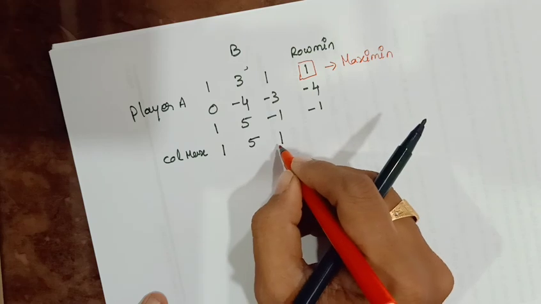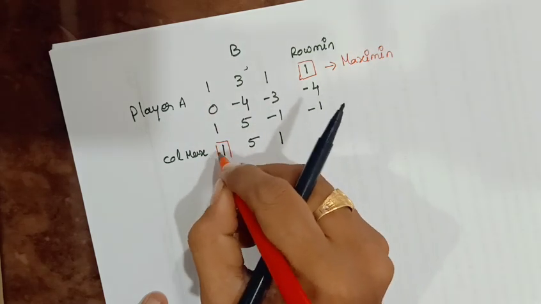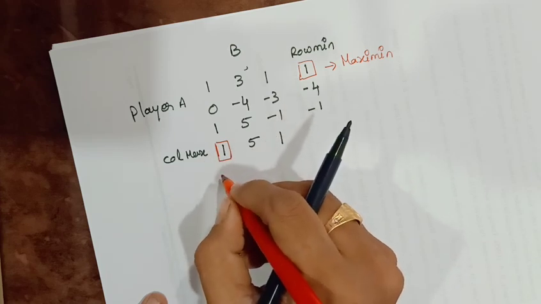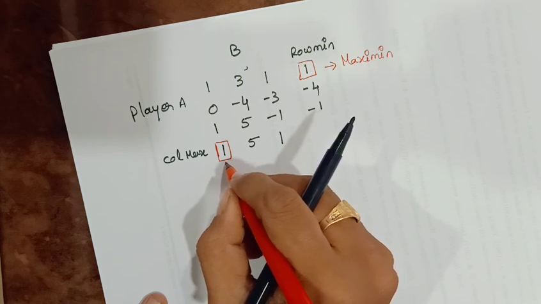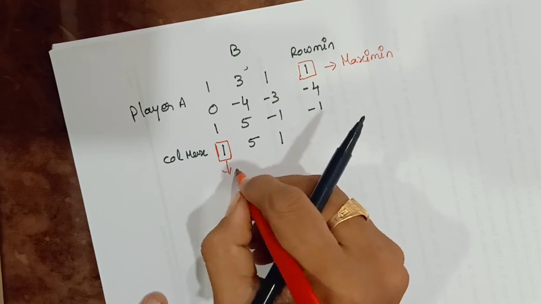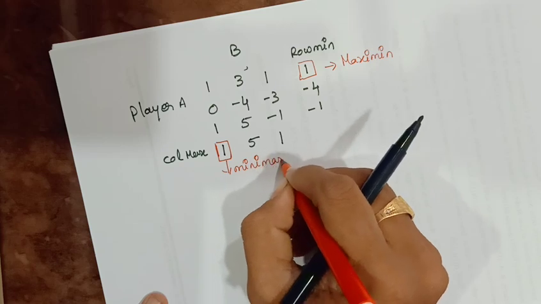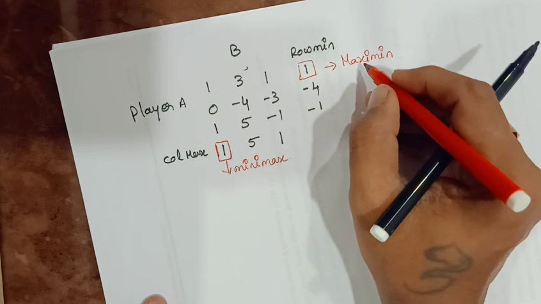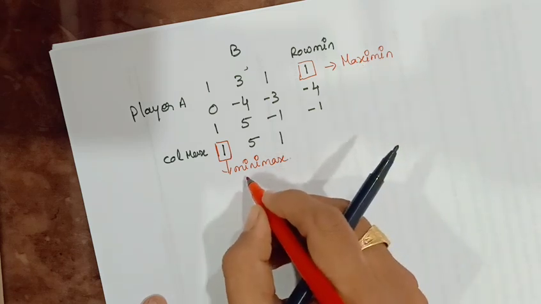Here we have two minimum values, so I am taking this one as the minimum value in the maximum column. So I will call this minimax. So here we have maximin as 1 and minimax as 1.